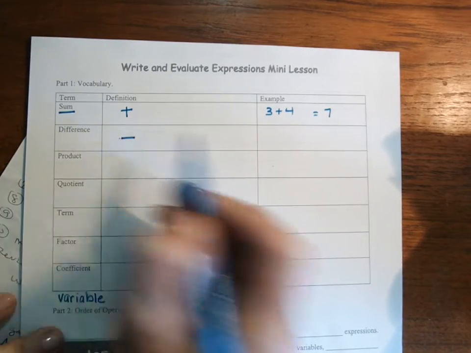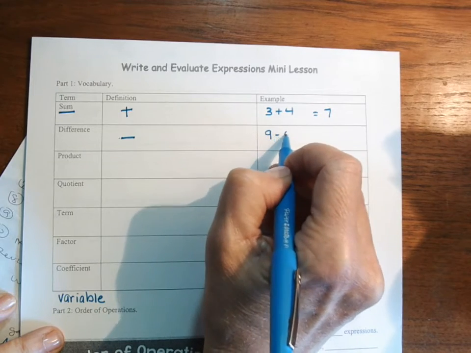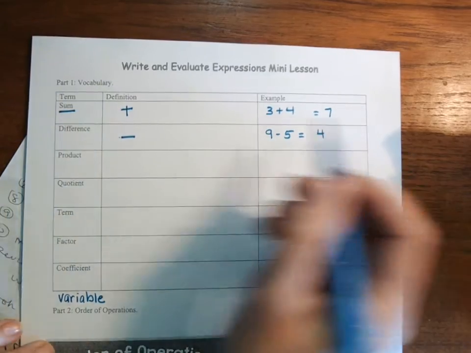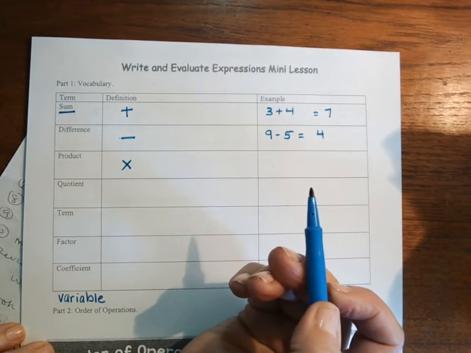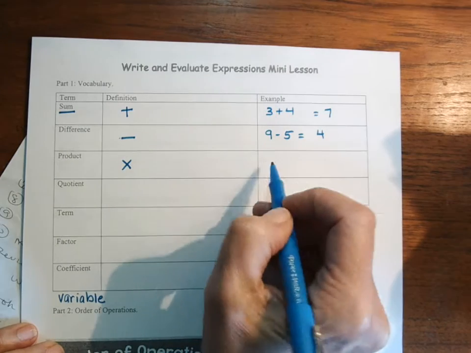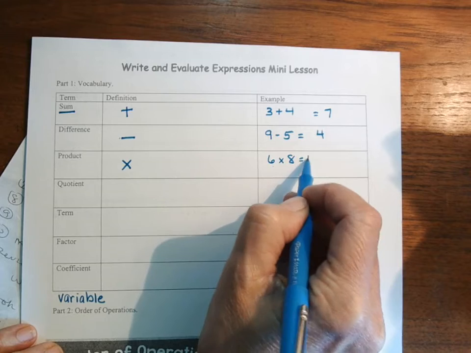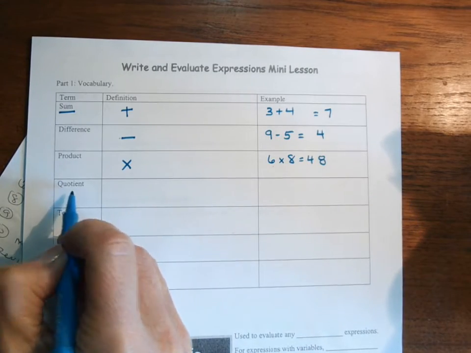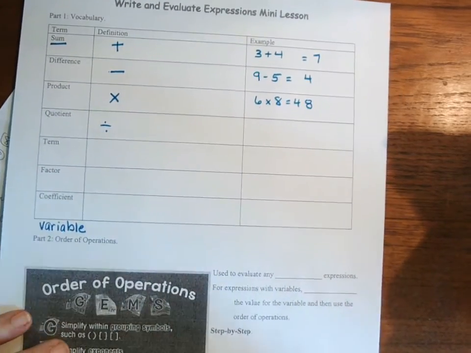Difference, subtraction. The difference of 9 and 5 is 4. Product is the answer to a multiplication problem. The product of 6 and 8 is 48. Quotient is the answer to a division problem.